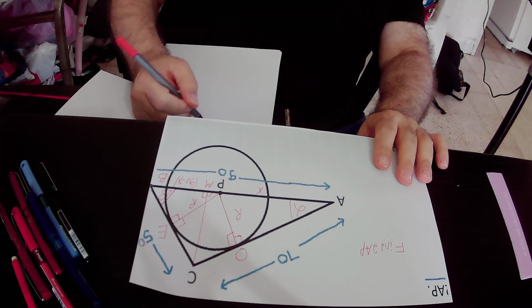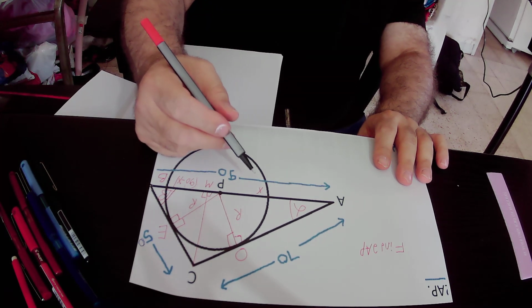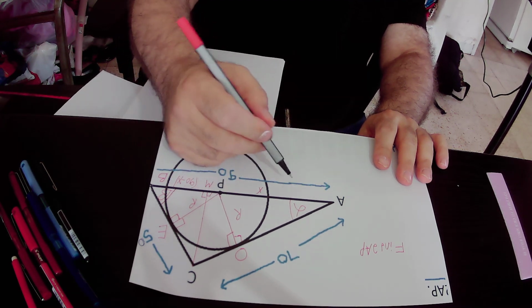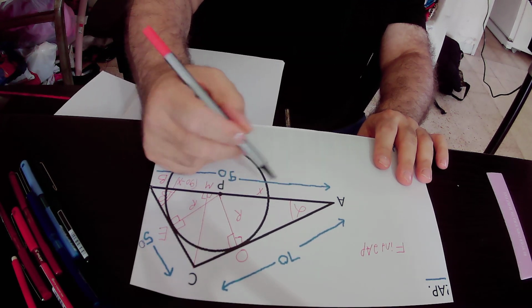So in the right triangle AOP, sinus alpha equals OP over AP.